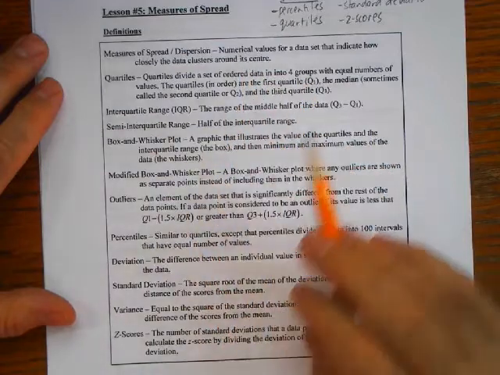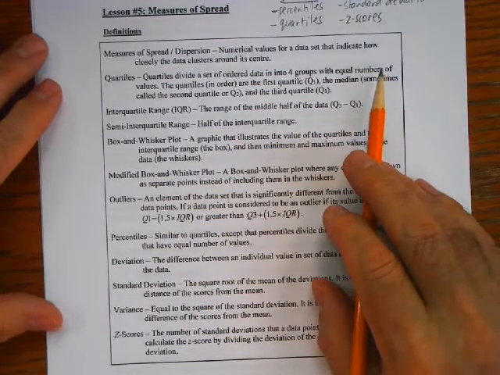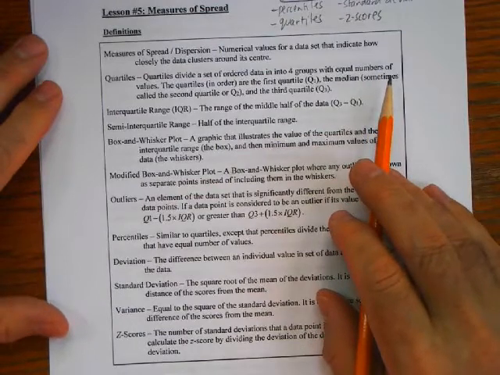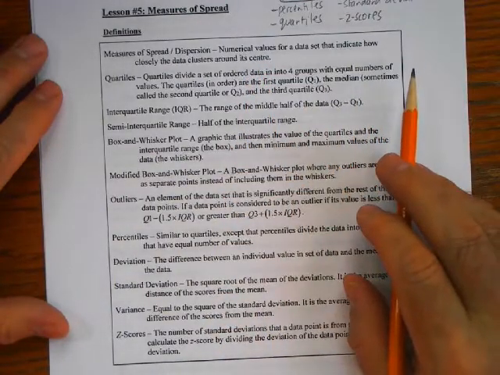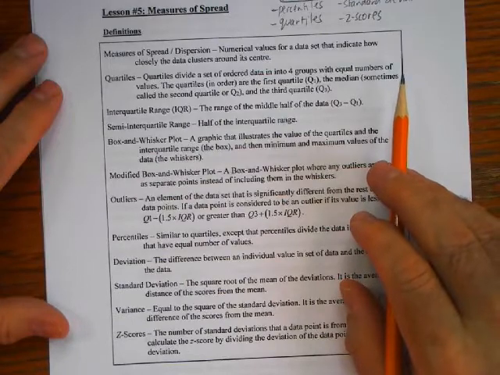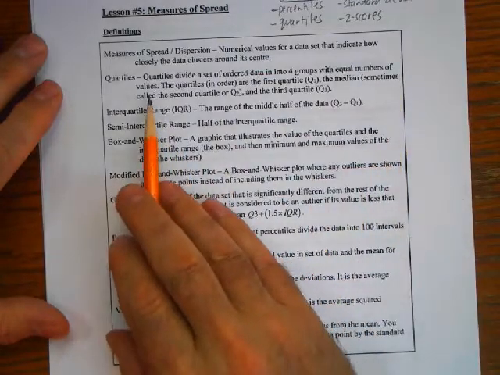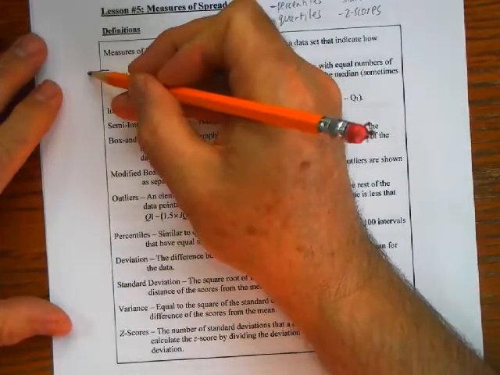This is the official definition: numerical values for a data set that indicate how closely the data cluster around its center. So these will be numerical values. You get a number that will help you understand how close the data is to the middle. So that's just a general definition of measures of spread.